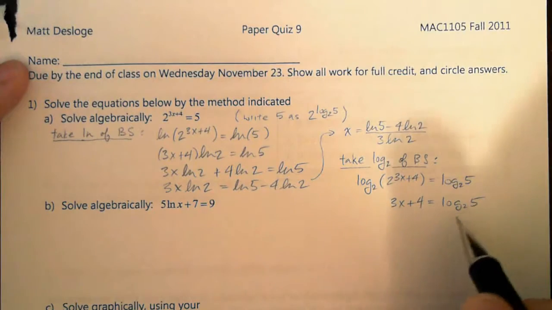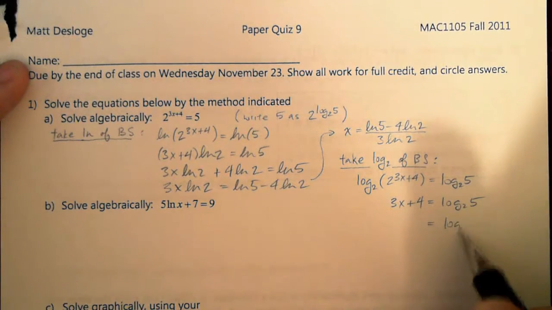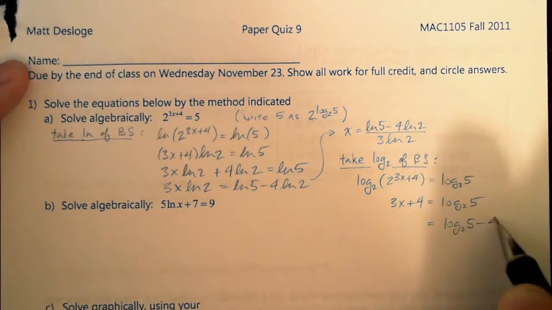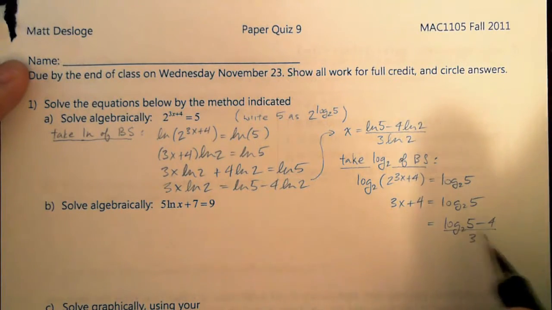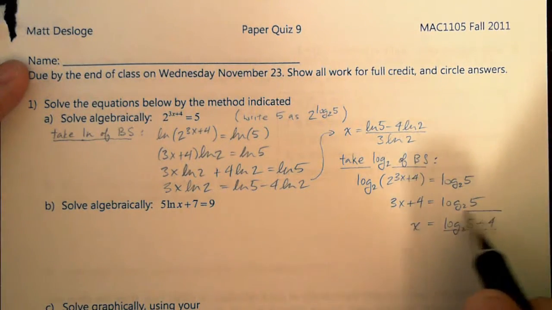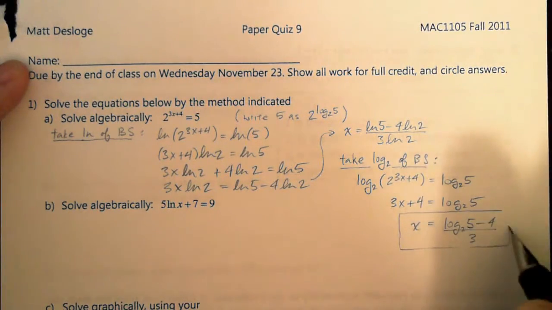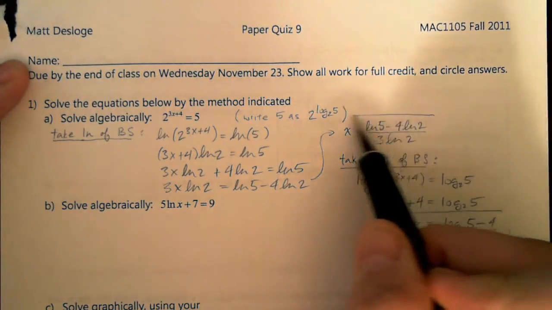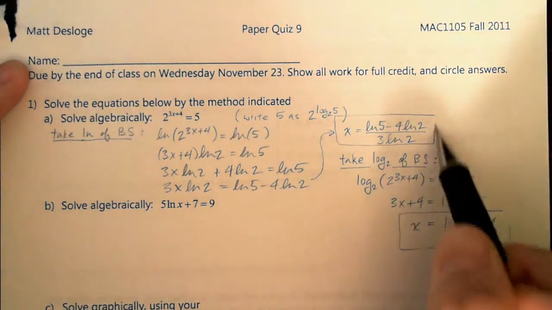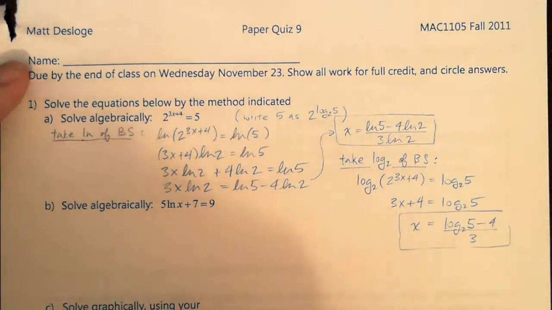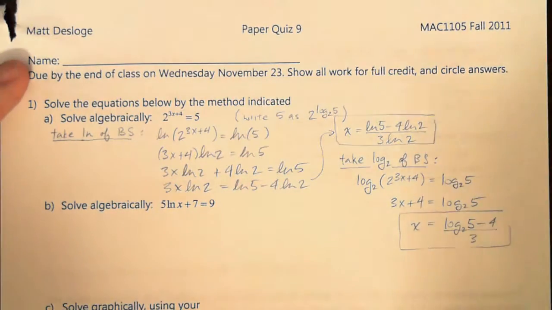And simply subtracting 4 and dividing by 3 gives x. So whether you write x like this or like this, you have the same answer. And again, you could have taken log base 10 of both sides.